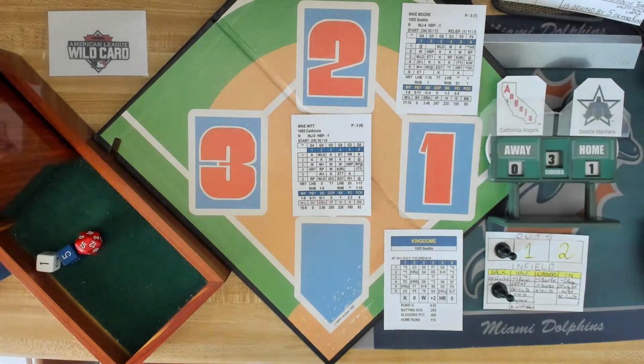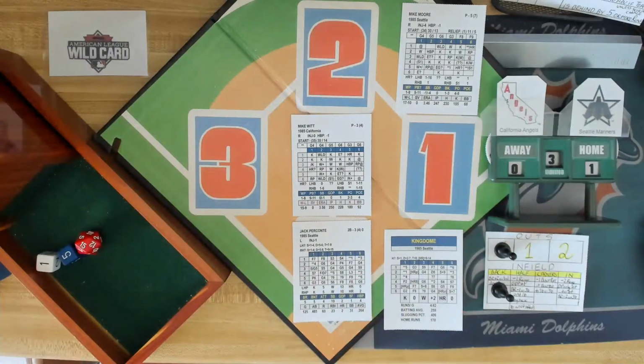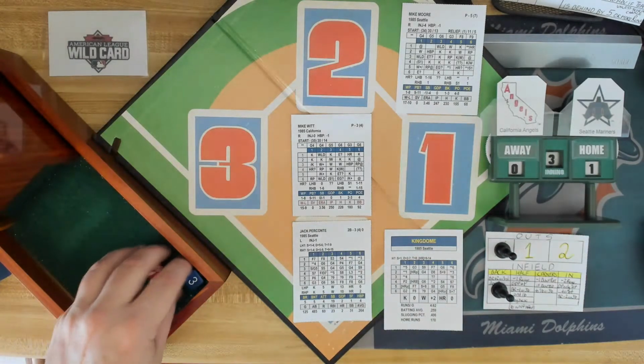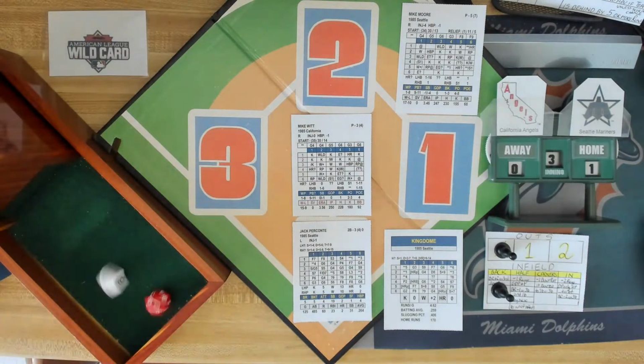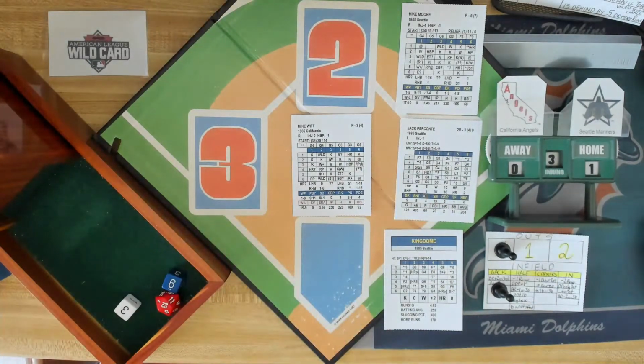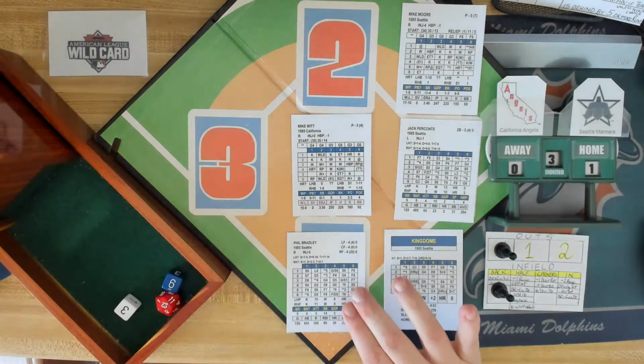Mike Witt will pitch to Jack Perconti. He will lead off. He singled his first time up for the M's. Witt will pitch. That's a 3-1 strikeout chance. 12 is high. Perconti gets the swing. 6-3. Base hit to right field. Perconti has another single. He's 2 for 2. Leadoff man on for the Mariners.